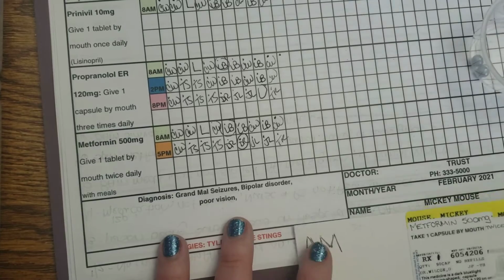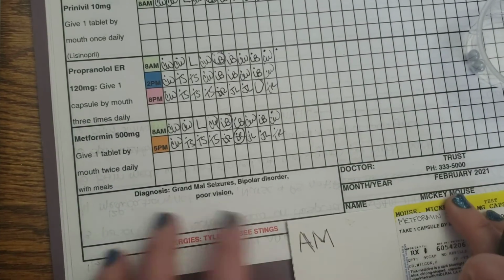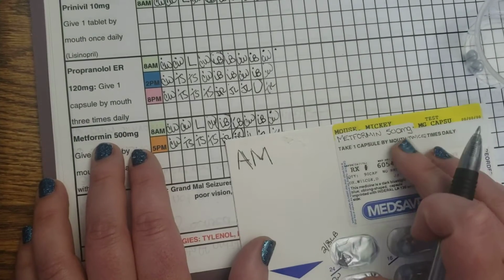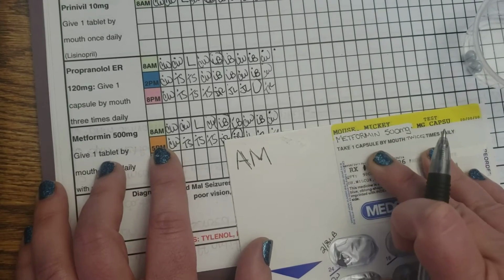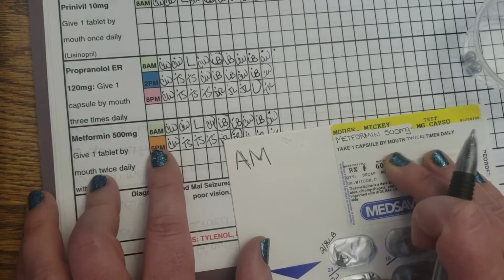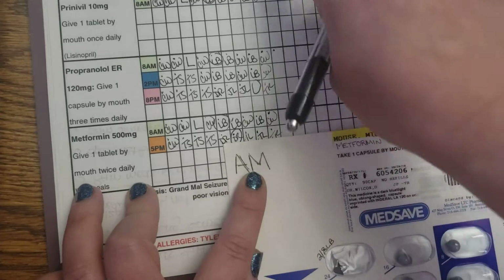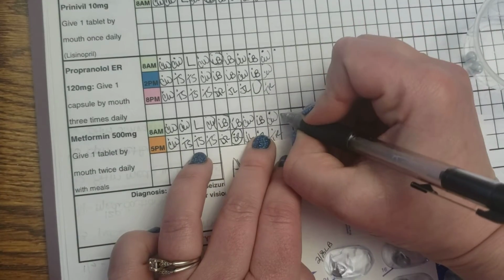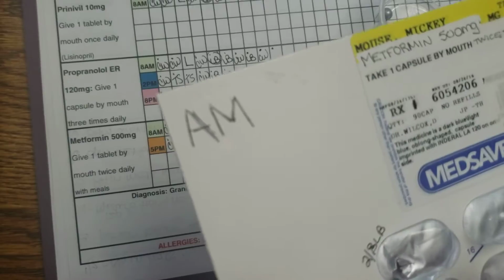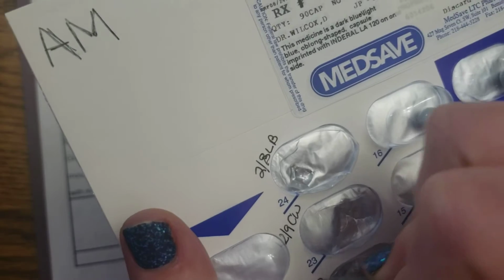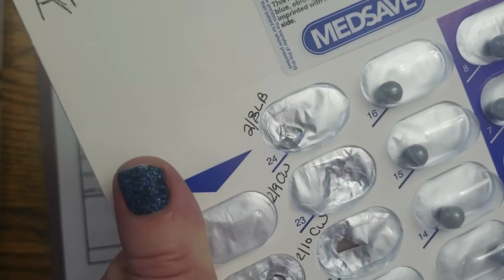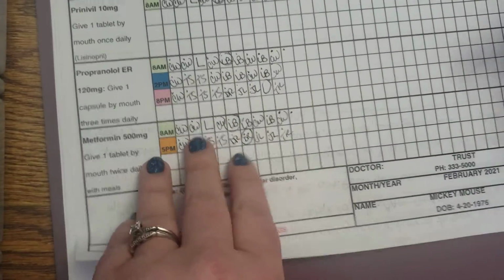All right, our next medication, we have Mickey Mouse. Metformin, 500 milligrams. Give 1 tablet by mouth, twice daily. It's the 10th, it's 8 a.m. Dot, punch out. It was given on the 9th. You are going to date and initial and flip it over.